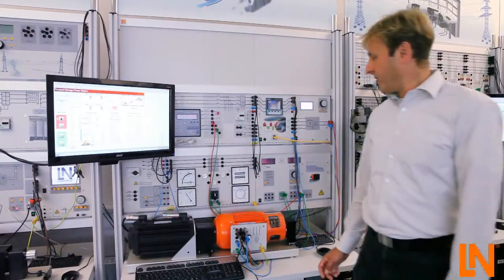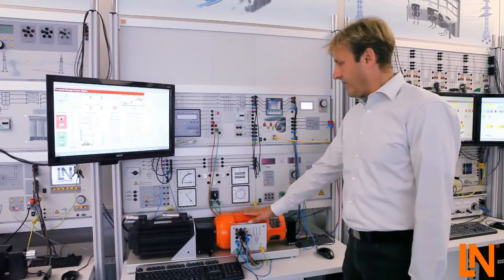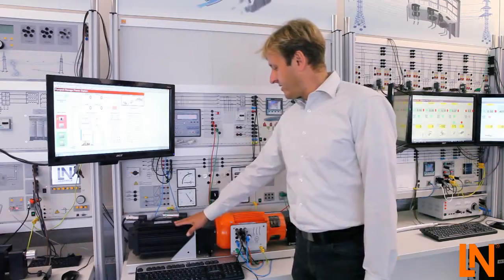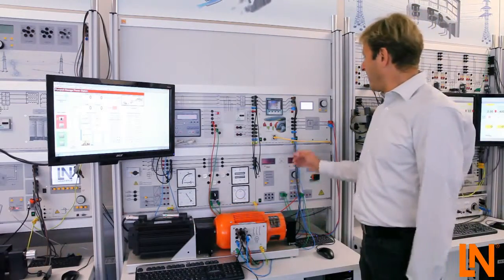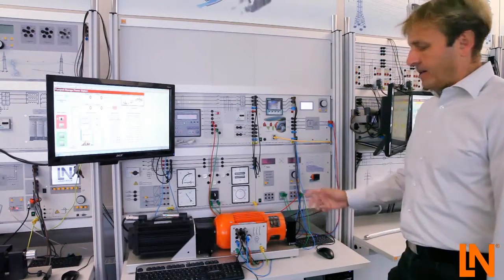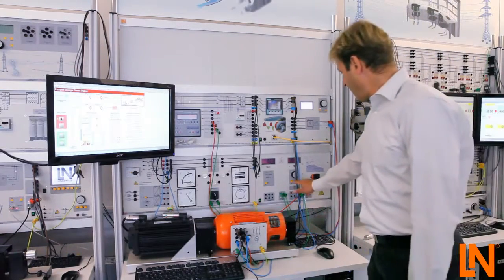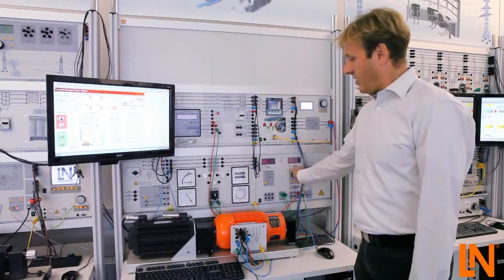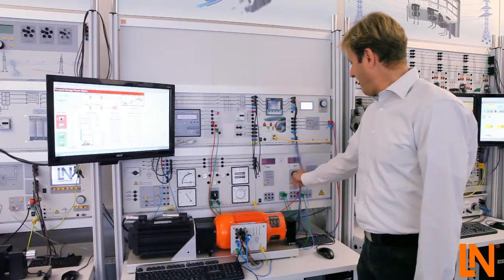First I'd like to show you the power generation. We have here a synchronous generator, here the servo test machine system which drives this generator. We have here the exciter voltage control, and now I'd like to show you how it works with the manual synchronization. First I start the engine which speeds up the generator.